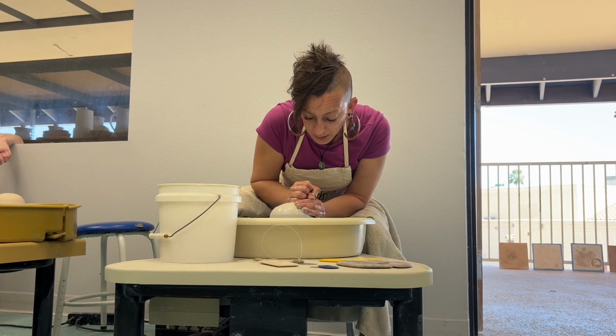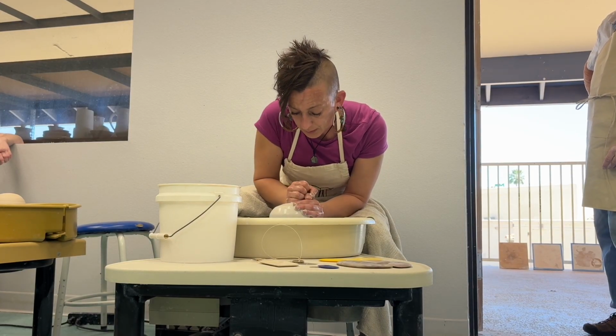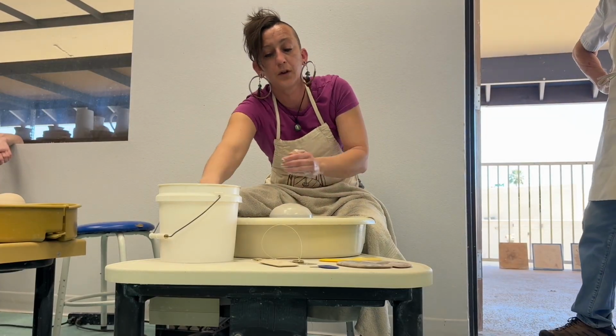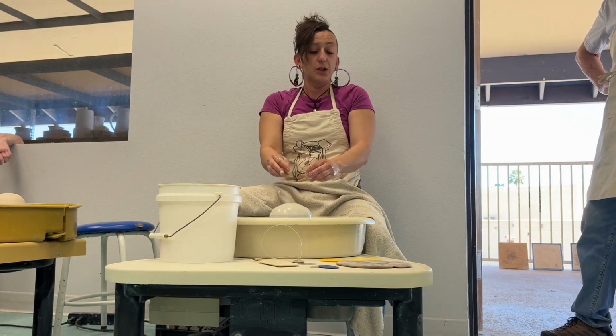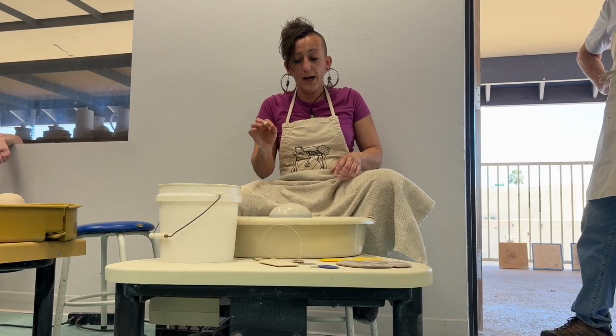So once you get that ball of clay centered, slow your wheel speed down a little bit. Now, if I wanted to do, and here's the tricky part, this would be a good challenge for you, but be careful if you do want to try this.